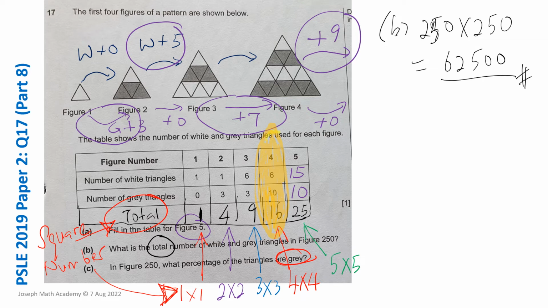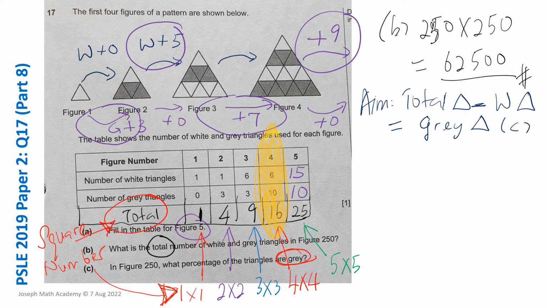So we need to see whether we can get something from the white ones, so we can do a subtraction. What am I talking about? That means our aim is to take the total triangles, subtract the white triangles to get the gray triangles, so we can solve part C. The total is no issue because we have the square numbers property. Now let's find out about the white triangles.